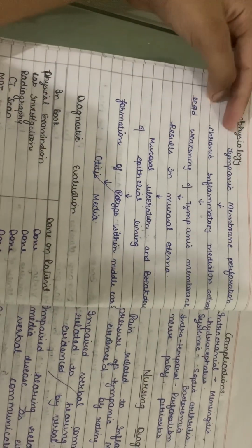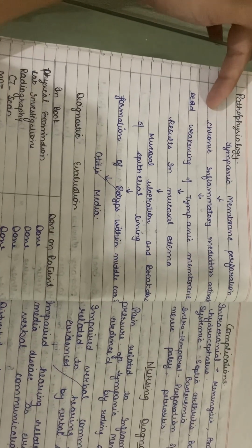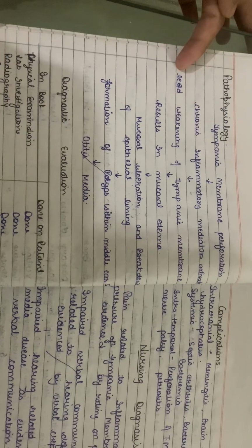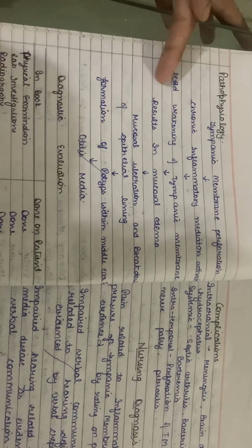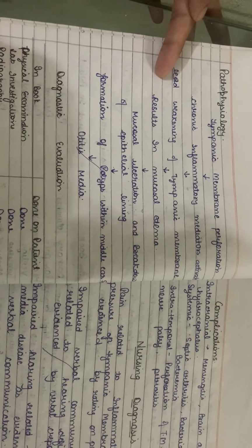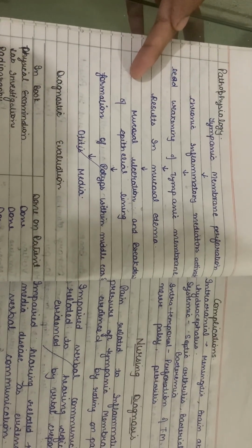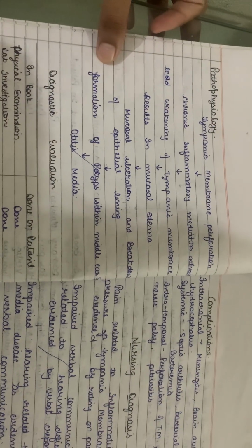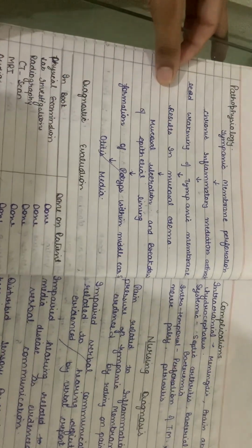Here, tympanic membrane perforation leads to activation of chronic inflammatory mediators that result in weakening of the tympanic membrane, which results in mucosal edema in the ear, leading to mucosal ulceration and breakdown of the epithelial lining and formation of polyps within the middle ear space.